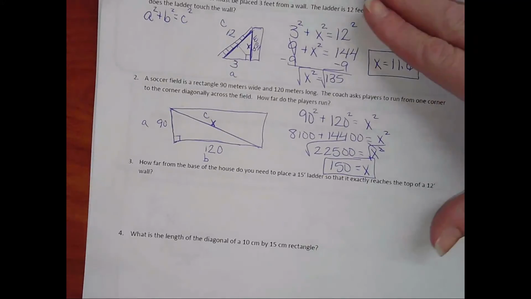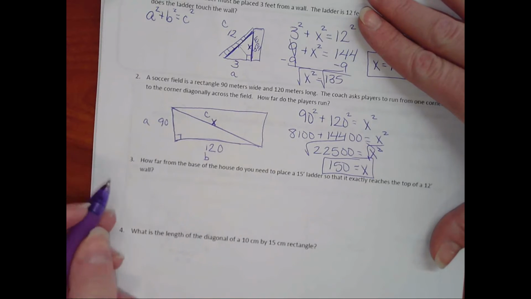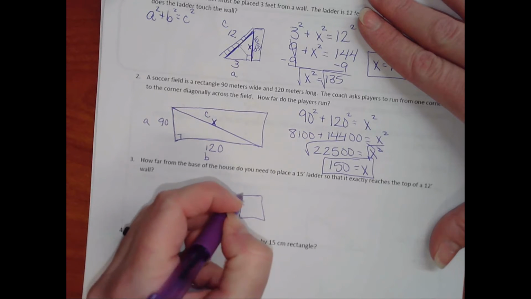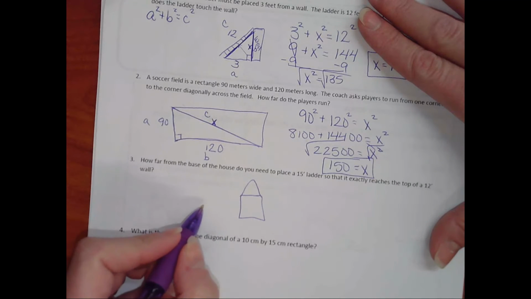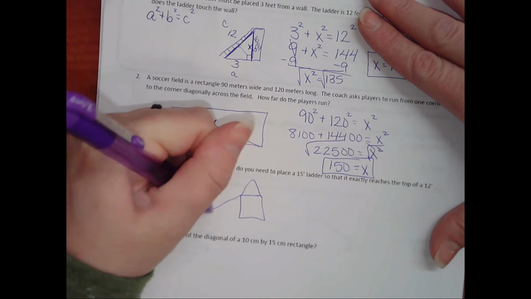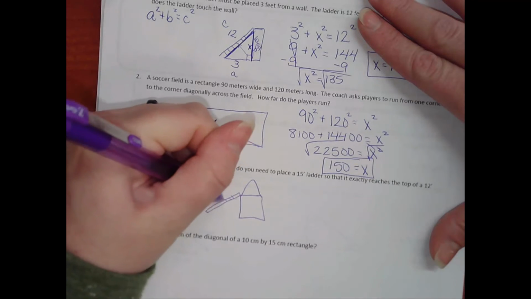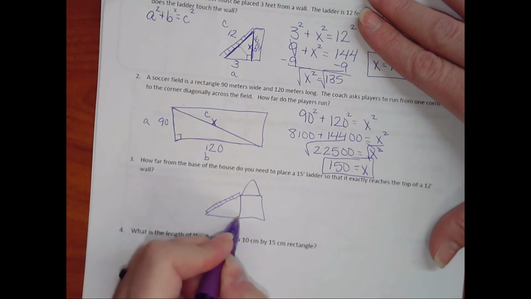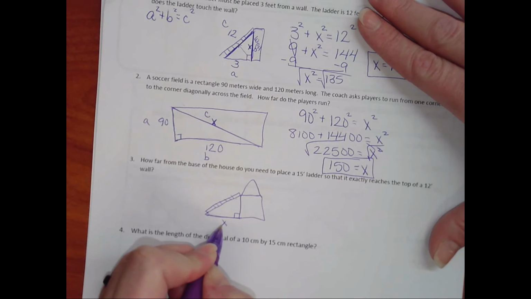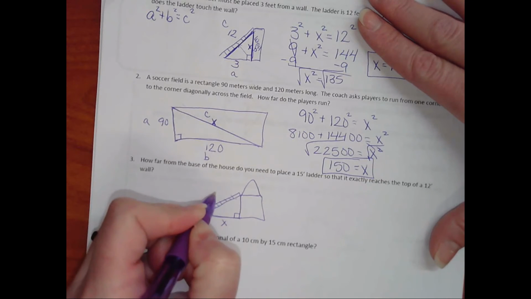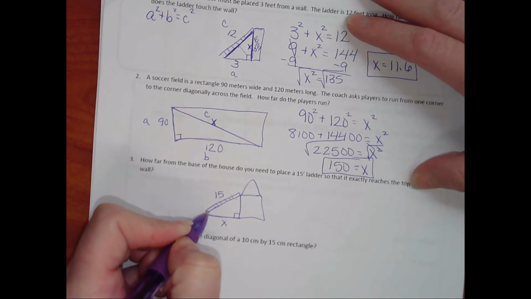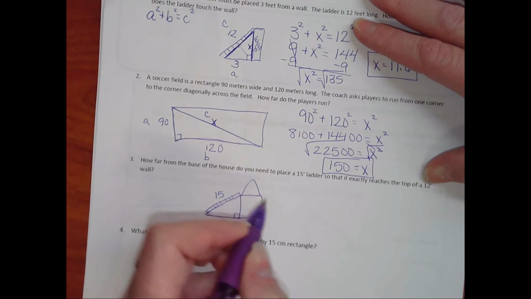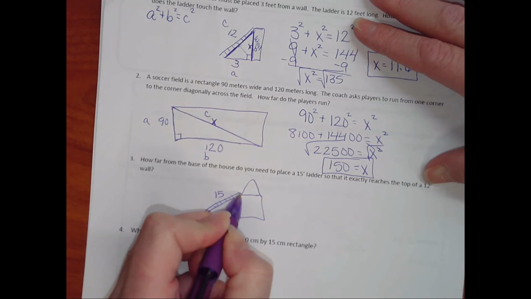Number 3, how far from the base of the, oh, we got another ladder. So here's our house. There's my house. How far from the base of the house do you need to place a ladder? So here's my ladder again. Here's my right triangle. So I need to figure out how far from the base, so that's my unknown, to place a 15-foot ladder. So that's 15 because that's how tall the ladder is, so that it reaches the top of a 12-foot wall.